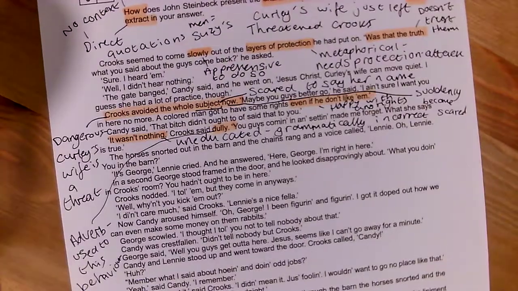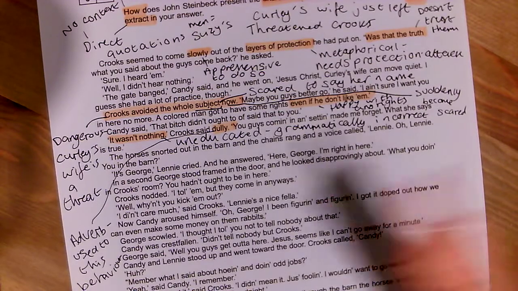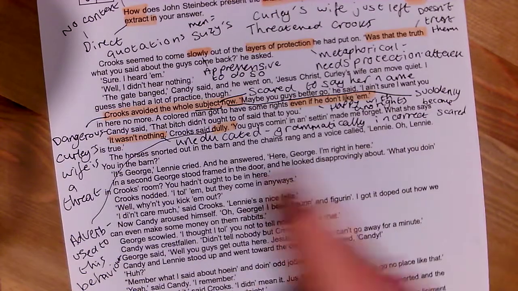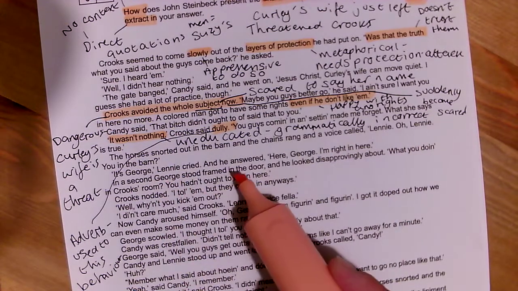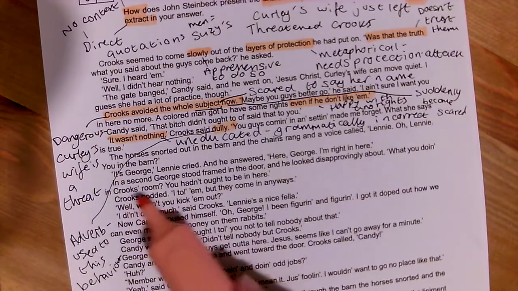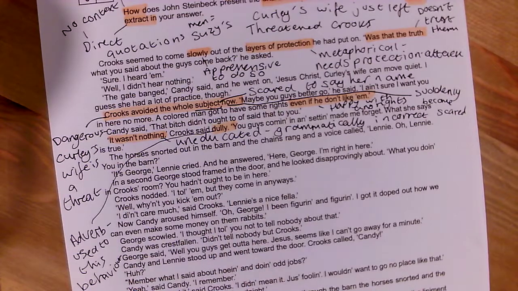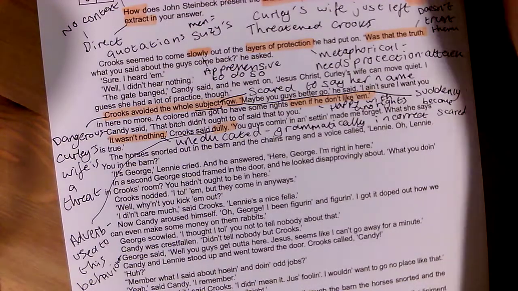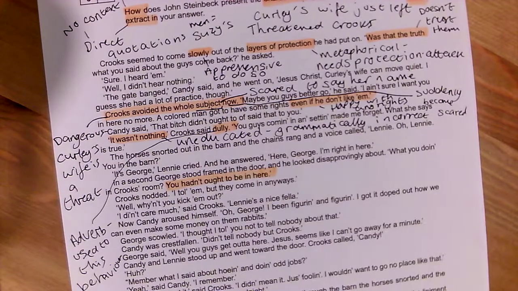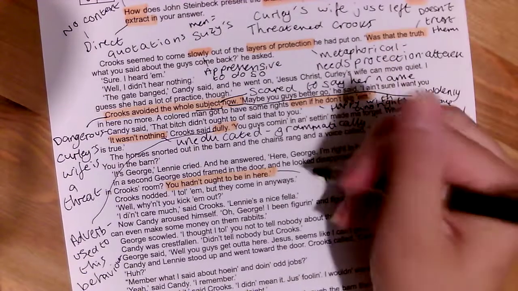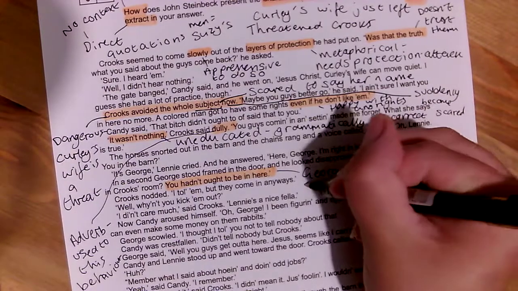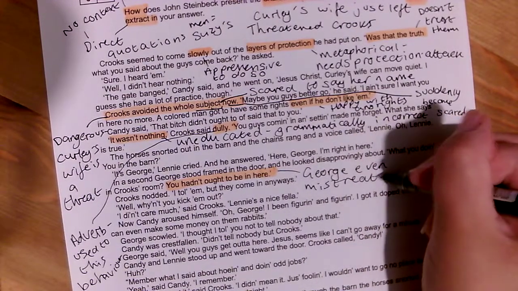Okay, so I got loads now, loads and loads. "The horses snorted out in the barn and the chains rang and a voice called, 'Lenny, oh Lenny, you in the barn?' 'It's George,' Lenny cried, and he answered, 'Here, George, I'm right in here.' In a second, George stood framed in the door and he looked disapprovingly about. 'What are you doing in Crooks's room? You hadn't ought to be in here.'" So we could make a comment that George even mistreats Crooks or sees him as below them.